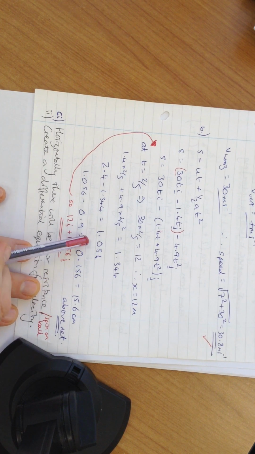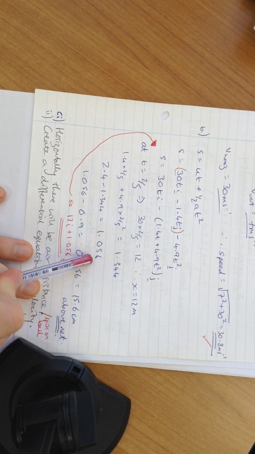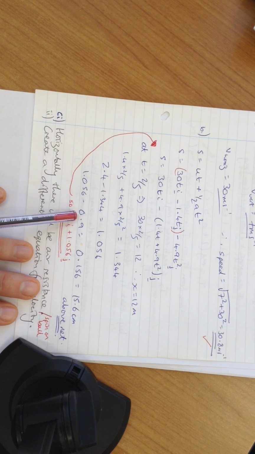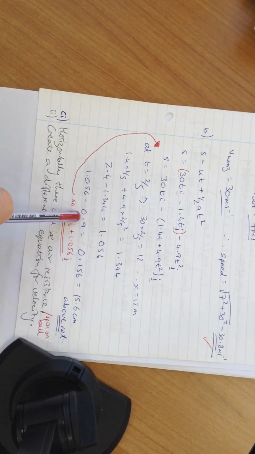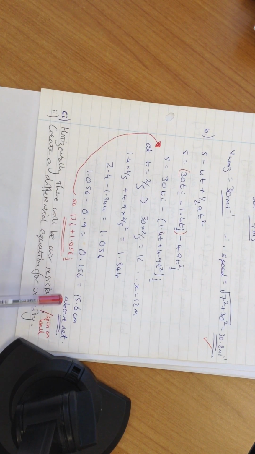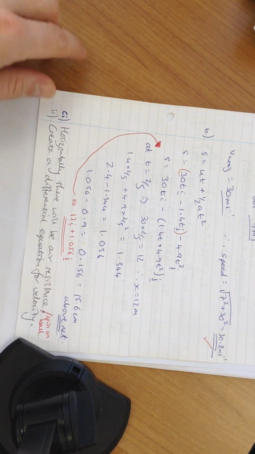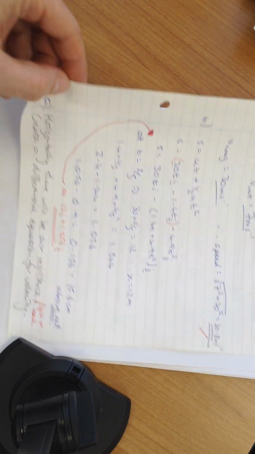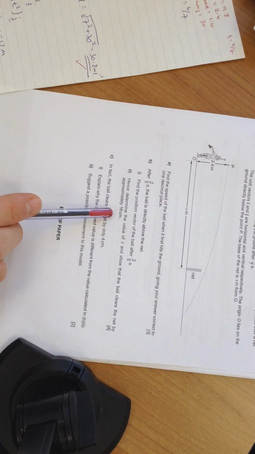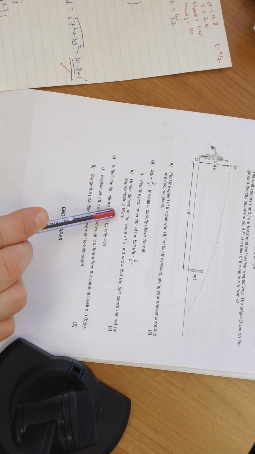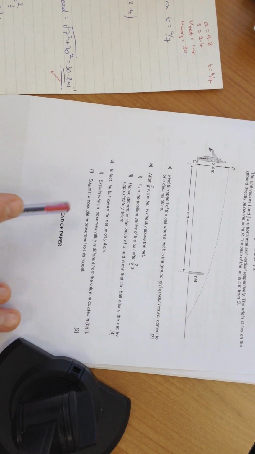And I think of that as being 105.6 centimeters. Take away the 90 centimeters that the net is above the ground, and that leaves you with 15.6 centimeters above the net, which is handy because they told us the answer was approximately 16. So the happiest of all days there.